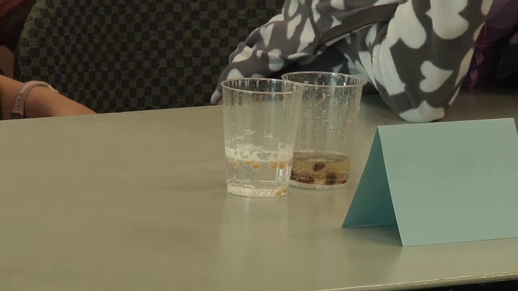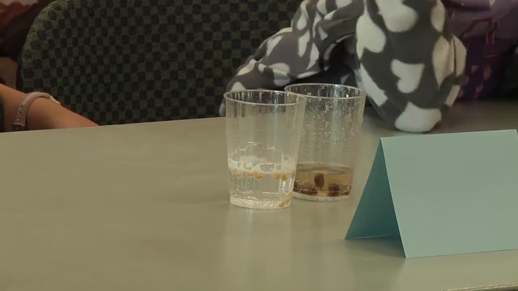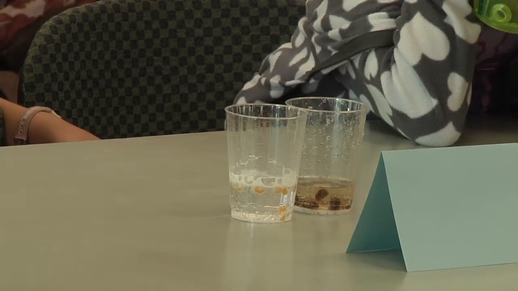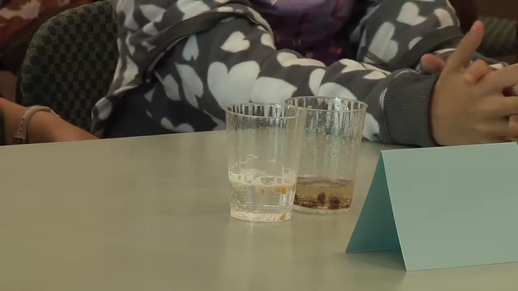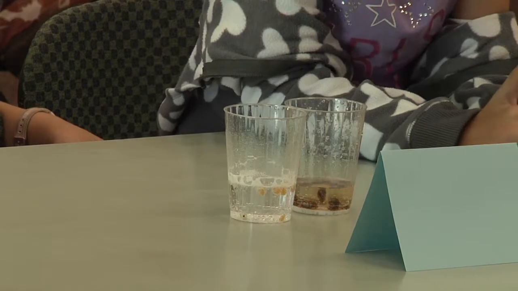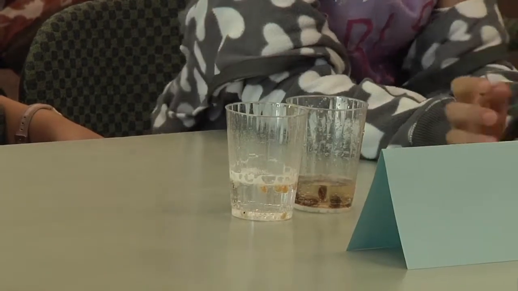What else do you guys think could have affected your results? Sandra. The amount of tablets or baking soda you put in. Yeah, actually the material itself could impact what you saw. That would be something else you could do. You can try using the tablets with the raisins as well and see if you get the same results. Or try putting the baking soda with the vinegar and see if the kernels do the same thing.